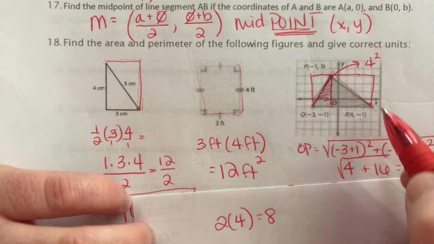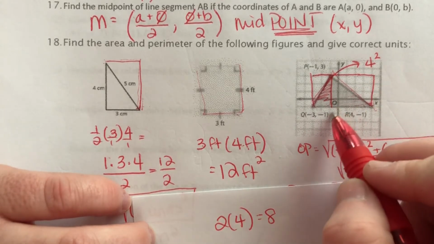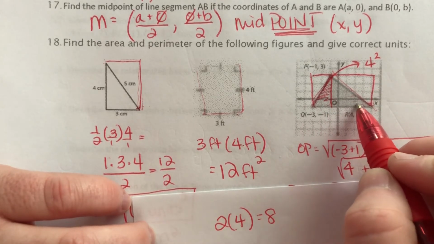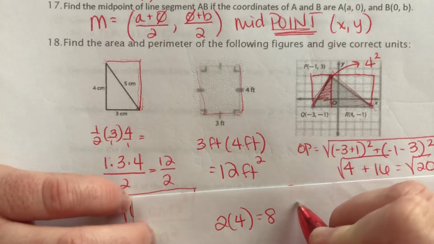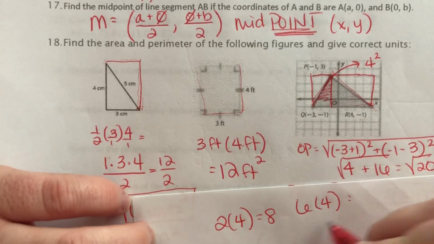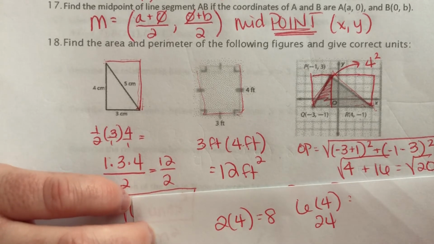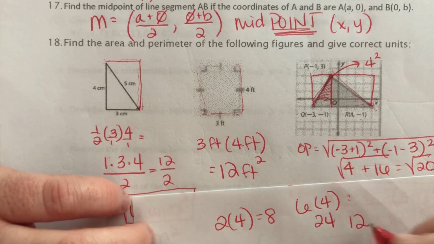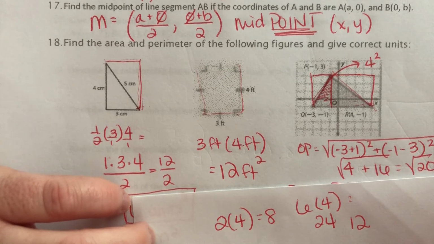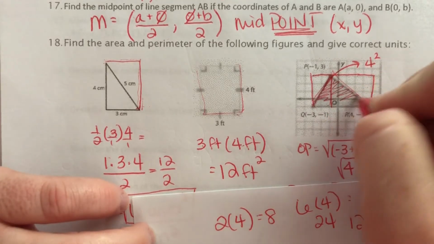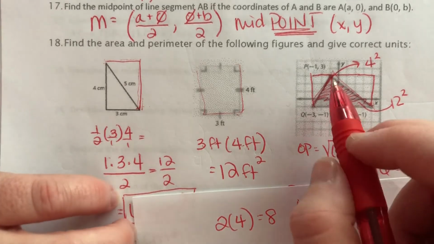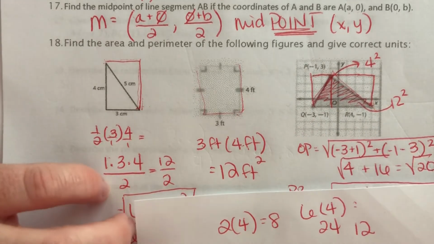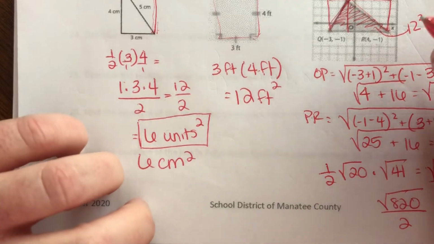And then for this shaded part, I could have created this big rectangle, and it's 1, 2, 3, 4, 5, 6 units across, and 1, 2, 3, 4 units up. 6 times 4 equals 24, and it's half of that, so it's 12 units. Did I half the other one? Yeah. 12 units squared, this part. And so if I add those together, 4 square units plus 12 square units, I get 16 square units.